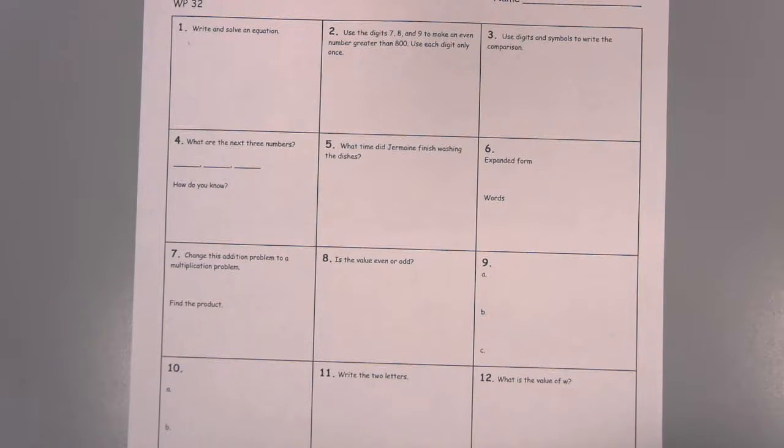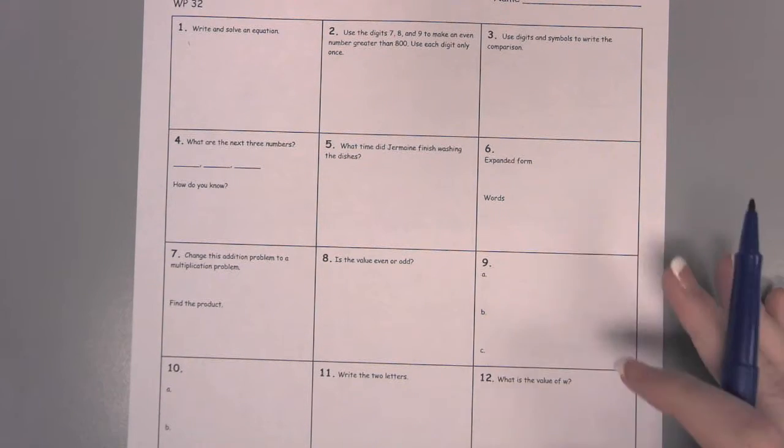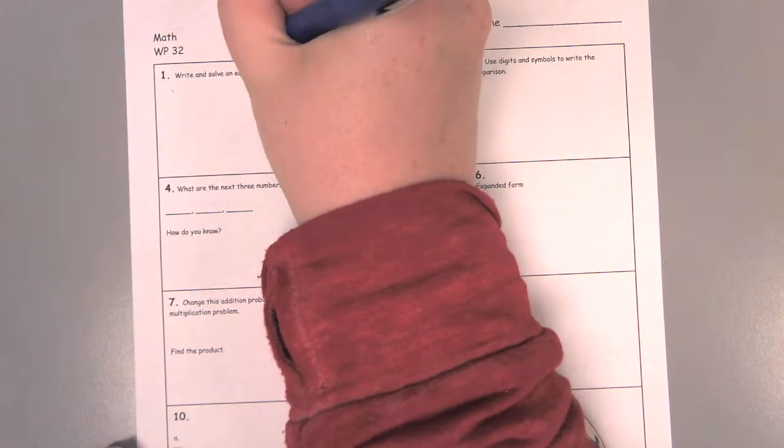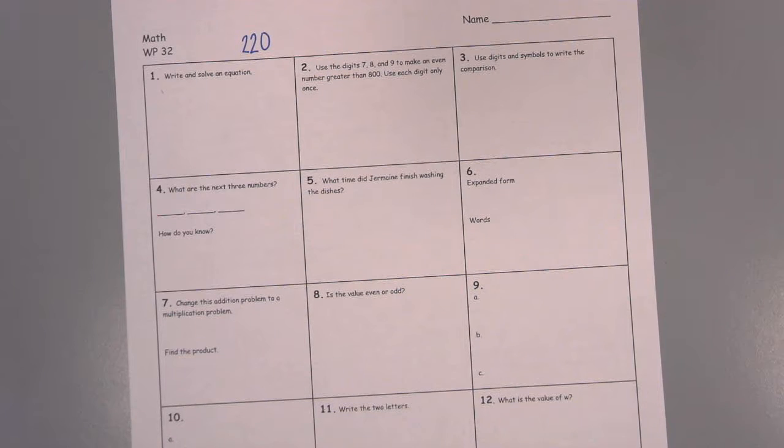All right, everybody, we're on lesson 32 today. We're on page 220, 220 in your math book. You can pause this video anytime you need, and there is a video to help you with multiplication right before this one in your Google Classroom, so you can go back to that if you need it.